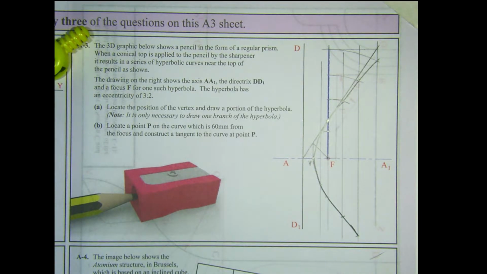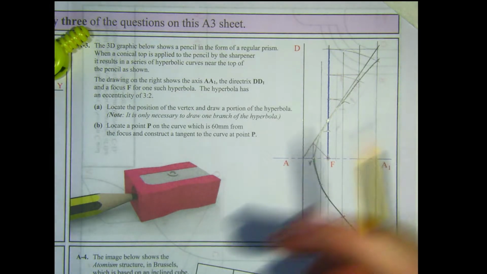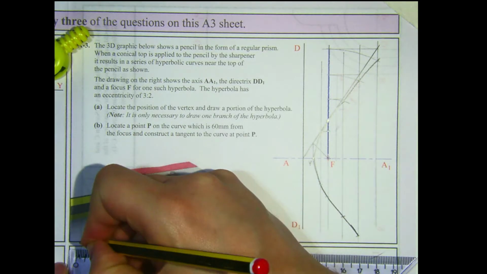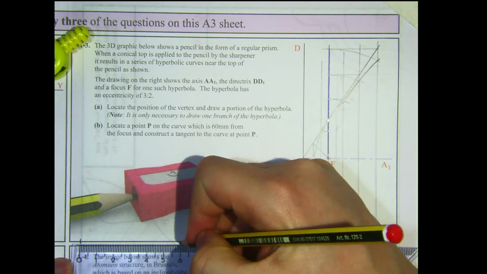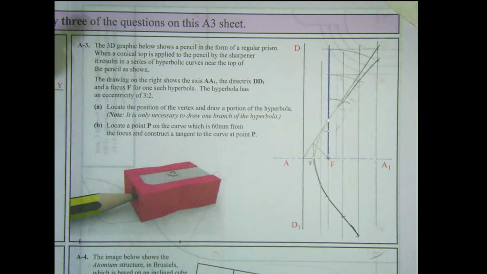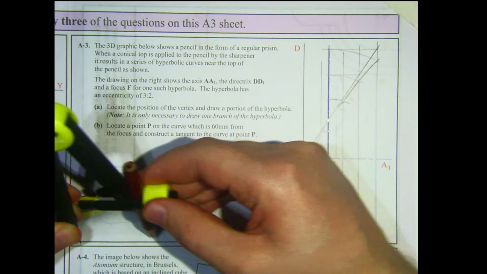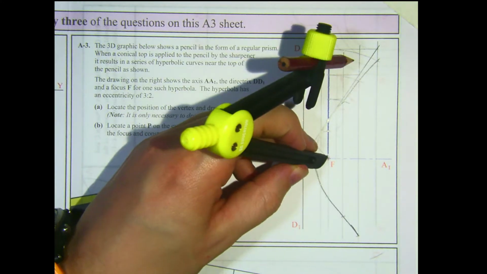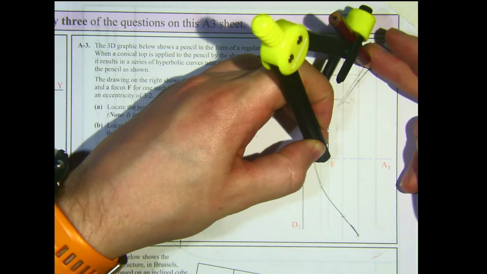Part B of this question is to locate point P on the curve, which is 60 millimeters from the focus, and construct a tangent to the curve at point P. So I'm just going to measure a line here of 60, just so that I can set my compass up with it. So set your compass to 60, check that it's correct. Point your point of the compass on the focus, other point up on the curve.